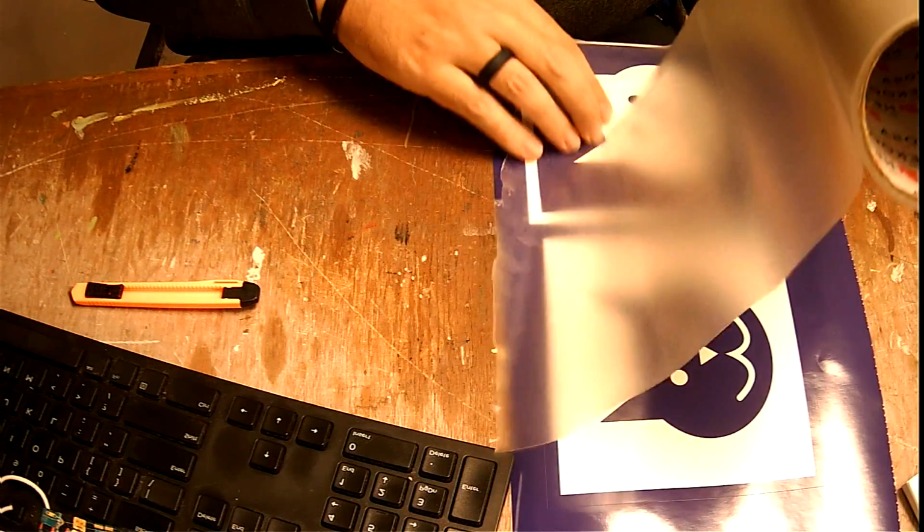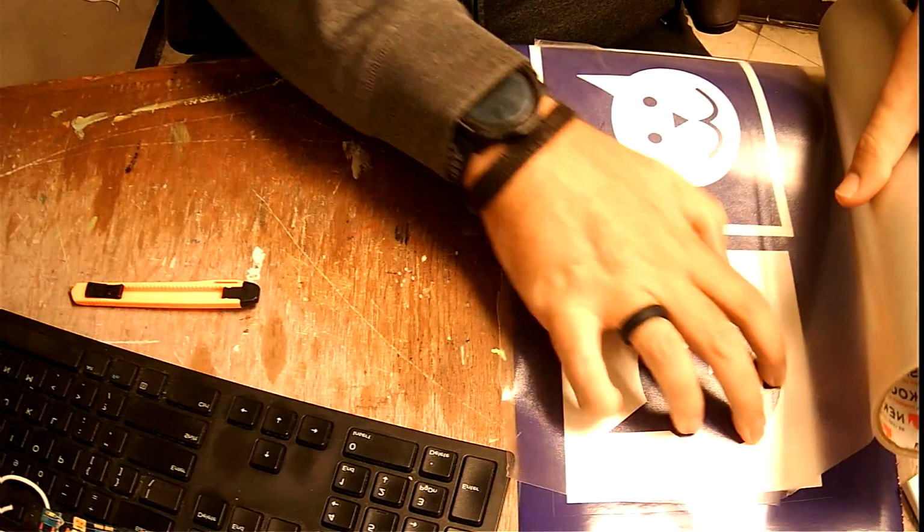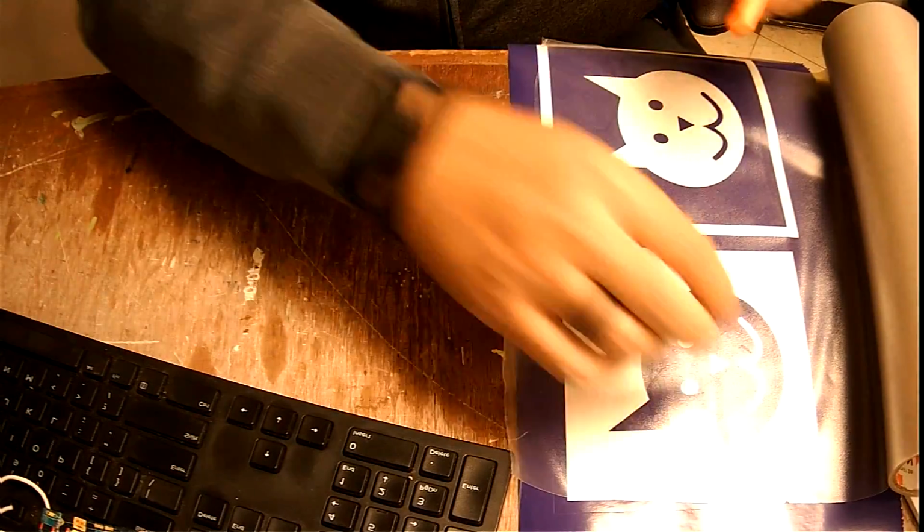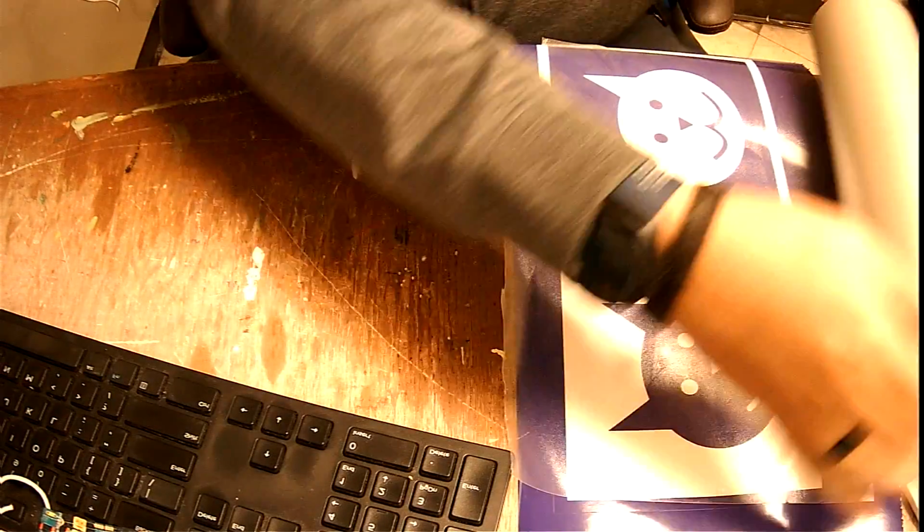So what I'm going to do is just lay this on here. I'm going real quick, so I'm probably not doing the best job I've ever done on this. Basically we attach this tape to it, and I'm going to cut it off and set that aside.